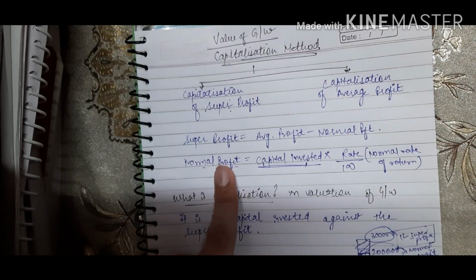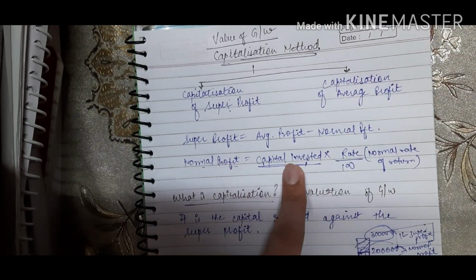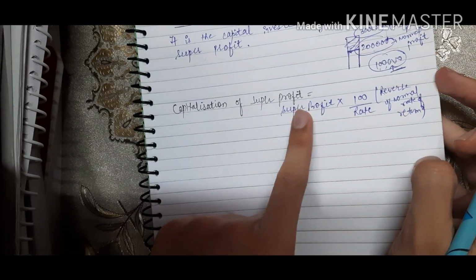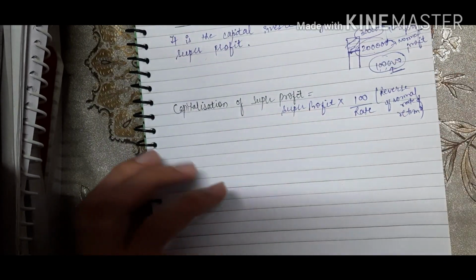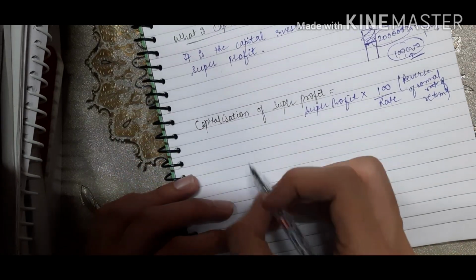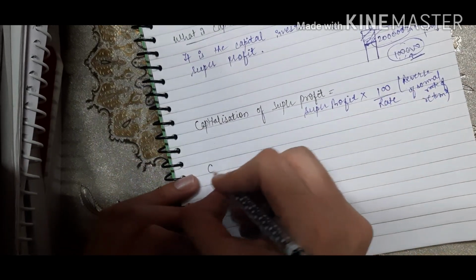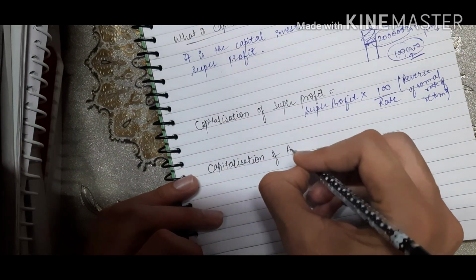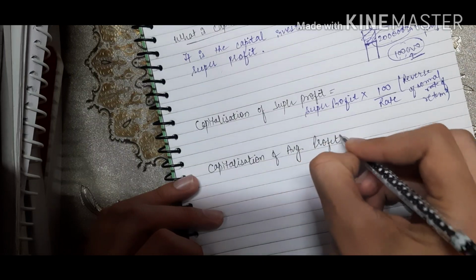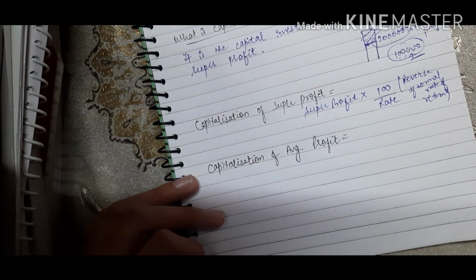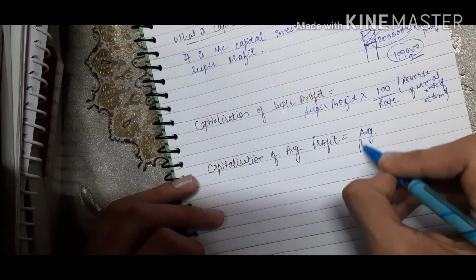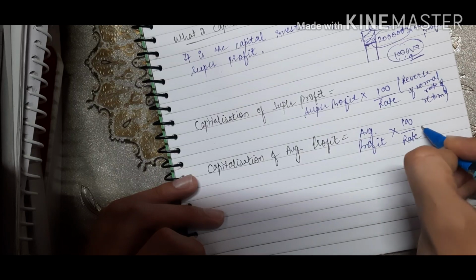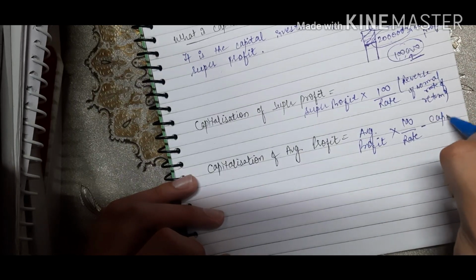Here we were calculating the profit, so we were expecting the return on the capital invested, and here we are reversing the normal rate of return into super profit, because we want to know the amount of goodwill we have invested to earn the super profit. And if I talk about capitalization of average profit, then it is equals to average profit multiply by 100 by rate and minus capital invested.